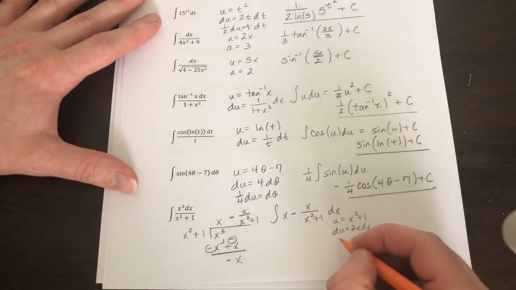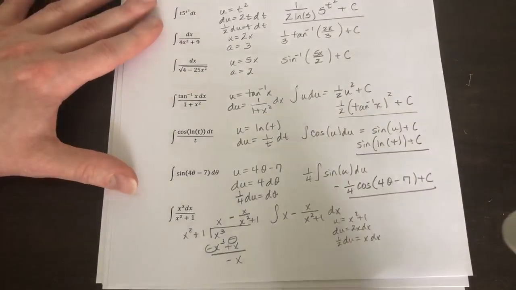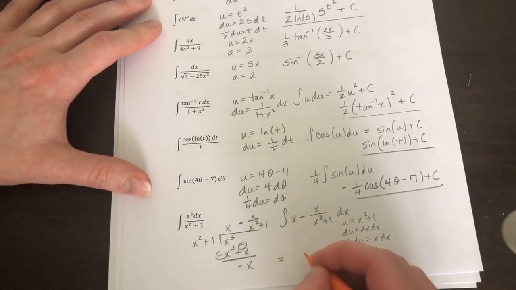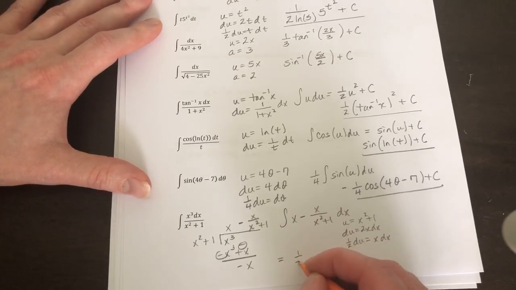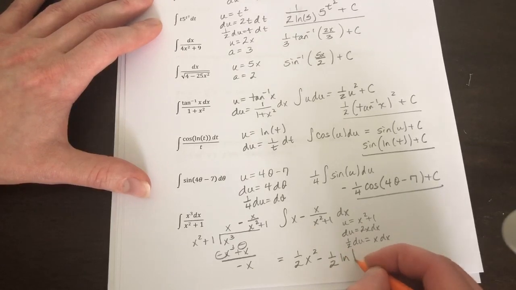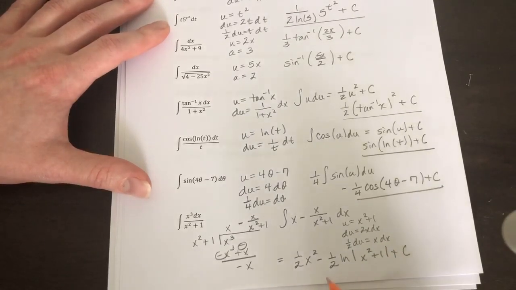We don't have the 2, so we got to get rid of it. So it's 1/2 the integral of du over u, which will go to a natural log. So integral of x is 1/2 x squared minus 1/2 natural log absolute value of x squared plus 1 plus c.